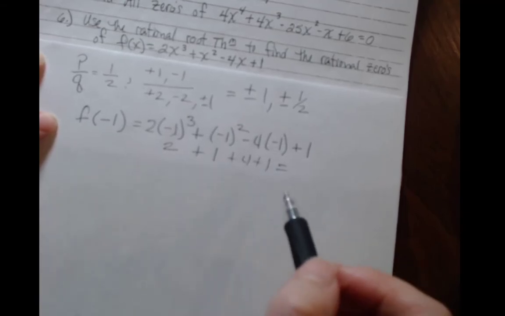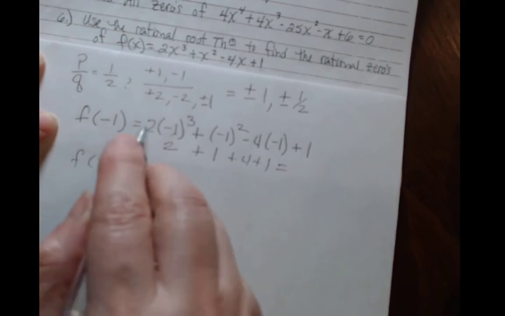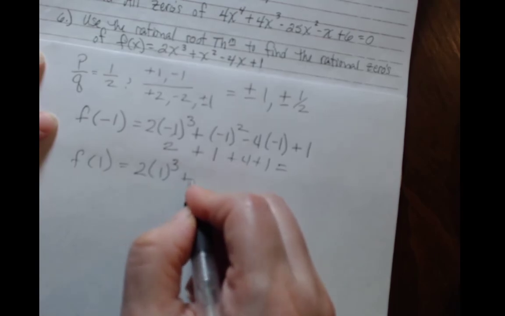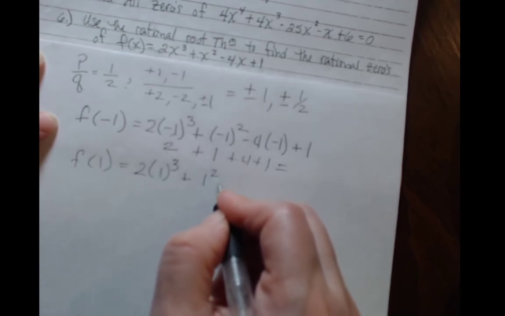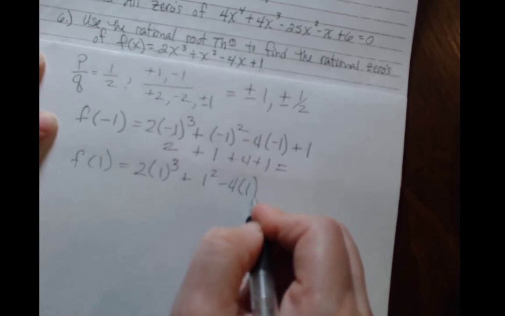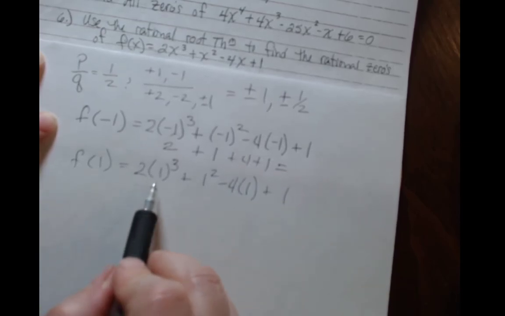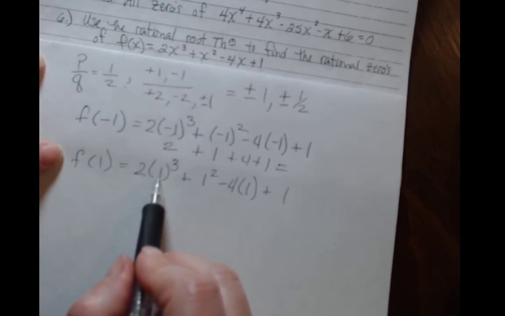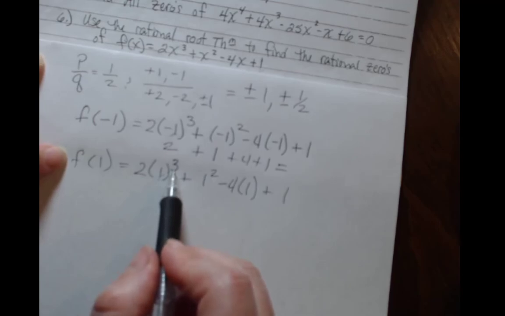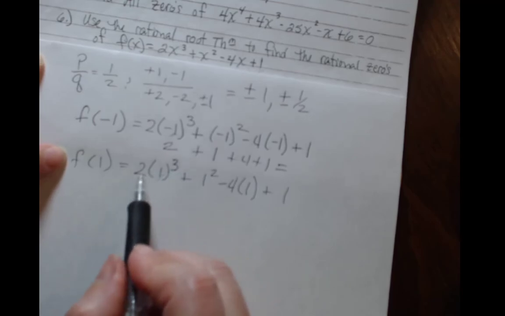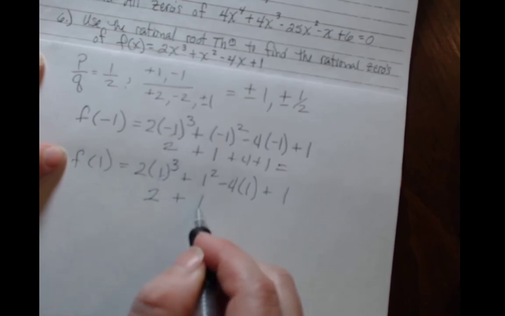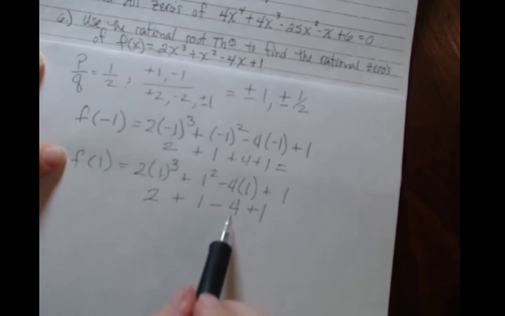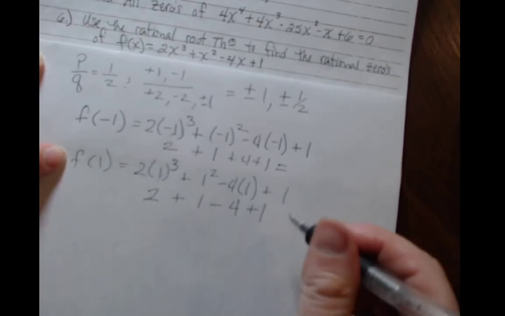Those are all positive. If we do f of 1, 2 times 1 cubed plus 1 squared minus 4 times 1 plus 1. 1 cubed is 1 times 2 is 2, plus 1, minus 4, plus 1. 1, 2, 3, 4, minus 4.